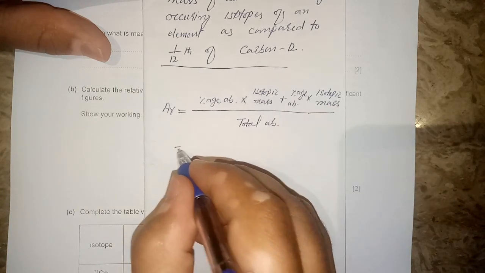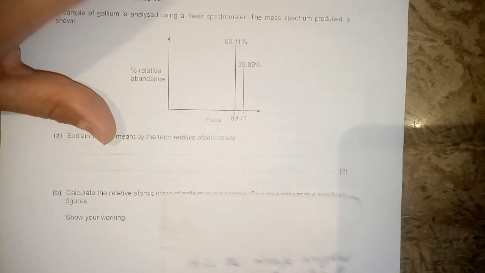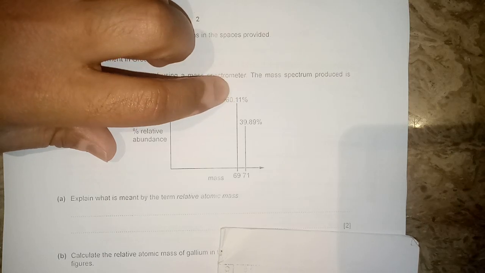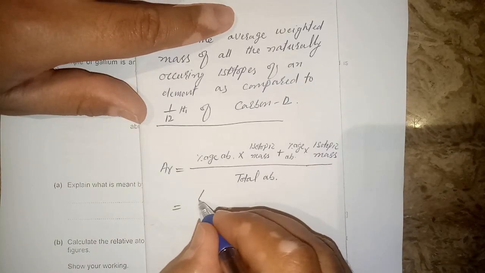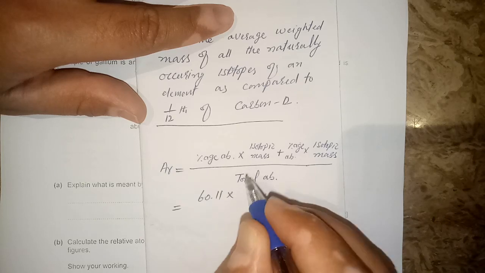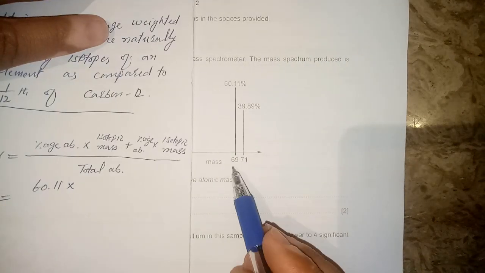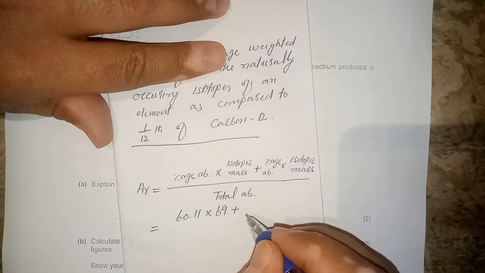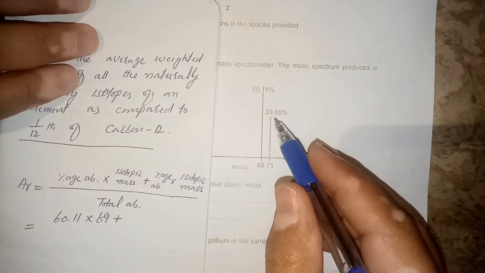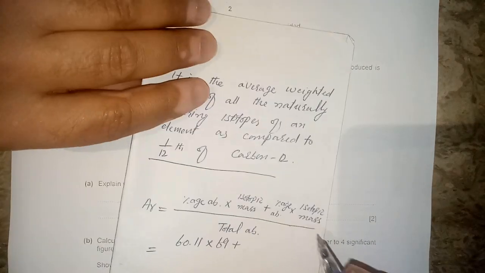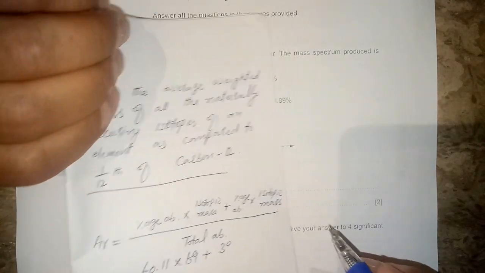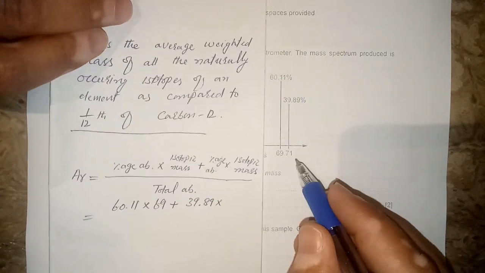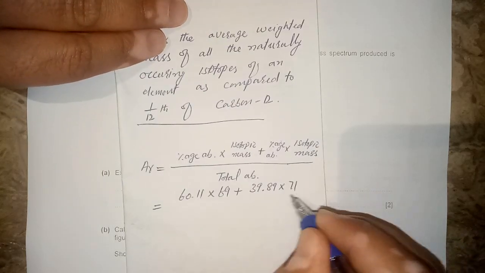Okay, now we have to substitute the values using the graph. In this graph you can see that the isotopic abundance is 60.11, so I replace 60.11 times the isotopic mass of this isotope, which is 69, plus the percentage abundance 39.89 times the isotopic mass 71.